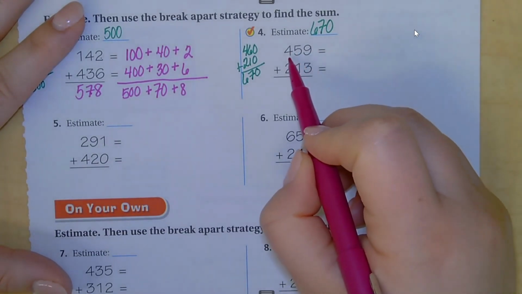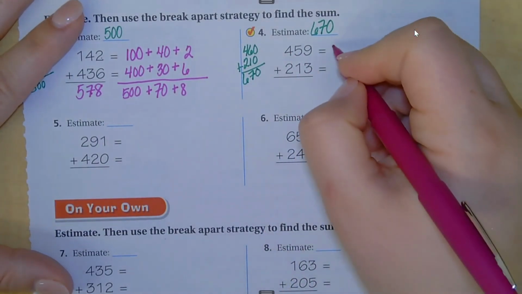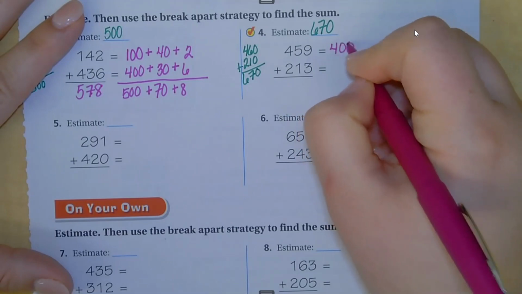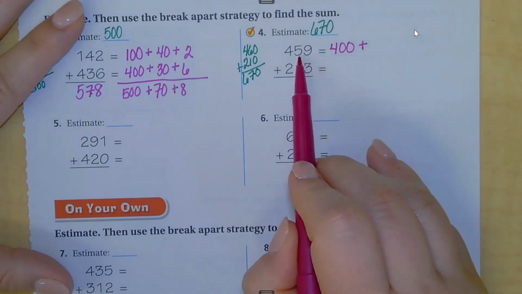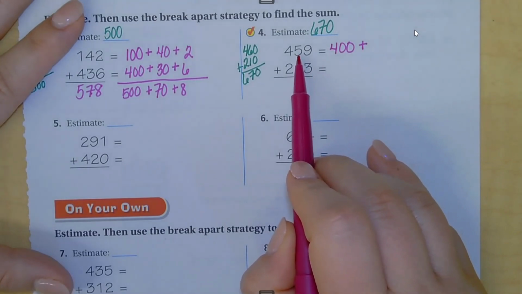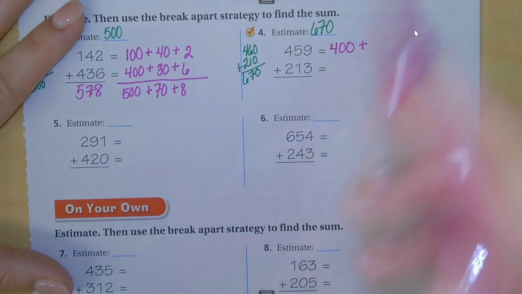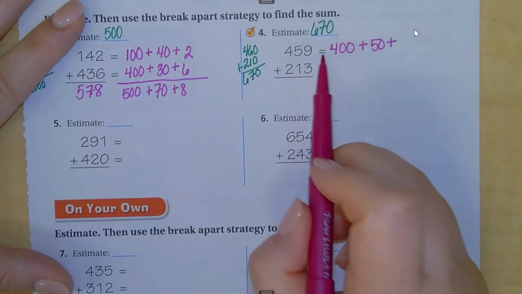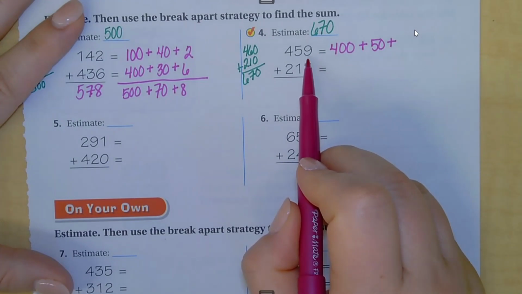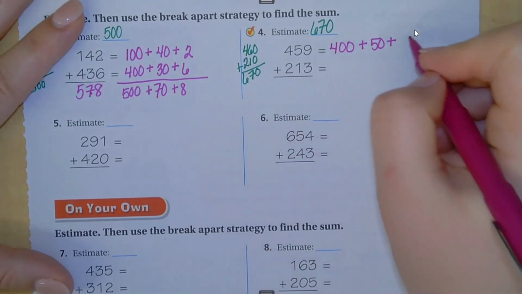459. So there's a 4 in the hundreds place. 4 hundreds equals 400. Go to the tens place. There's a 5 in the tens place. 5 tens equals 50. Go to the ones place. There's a 9 in the ones place. 9 ones equals 9.